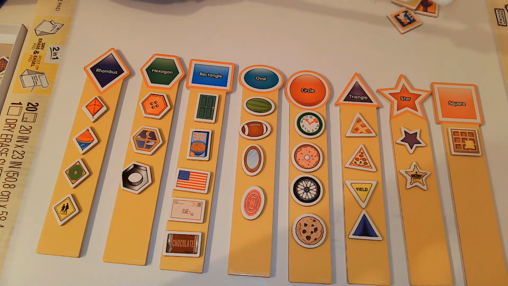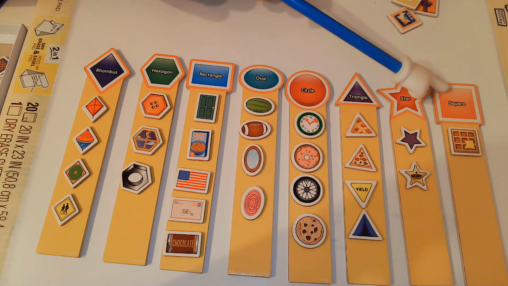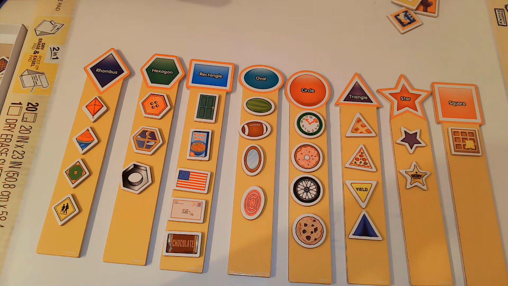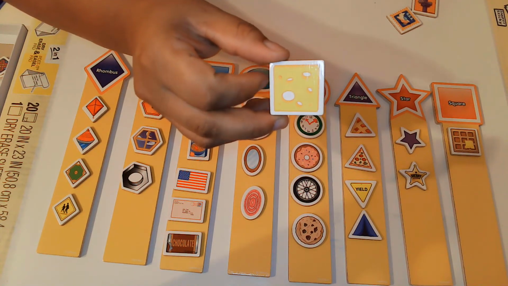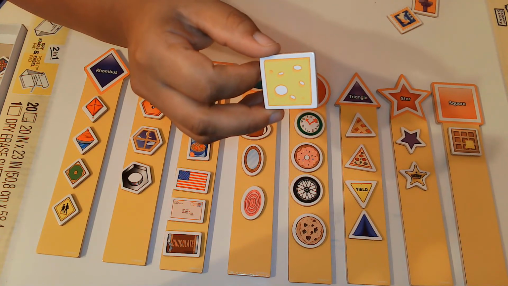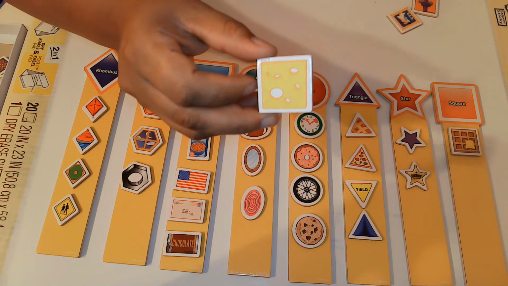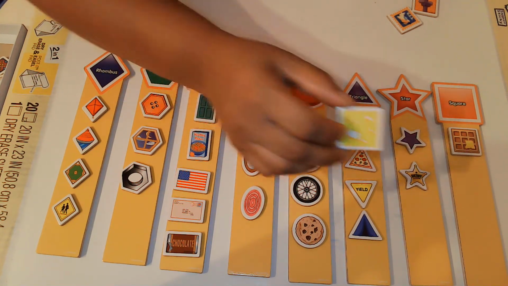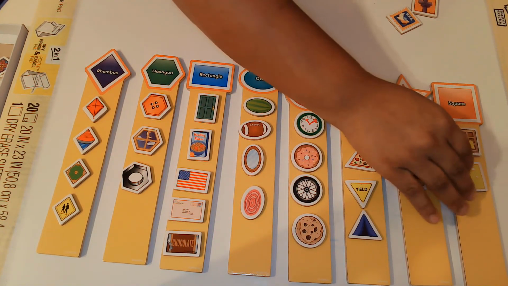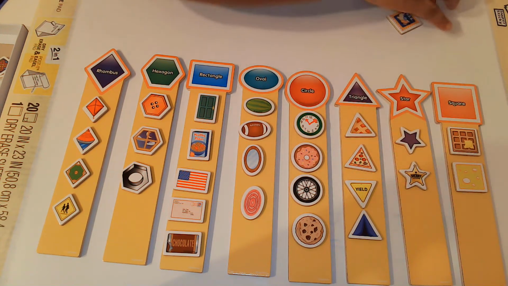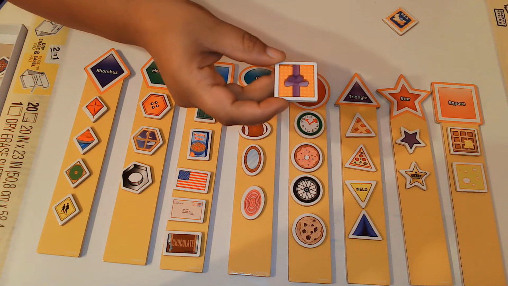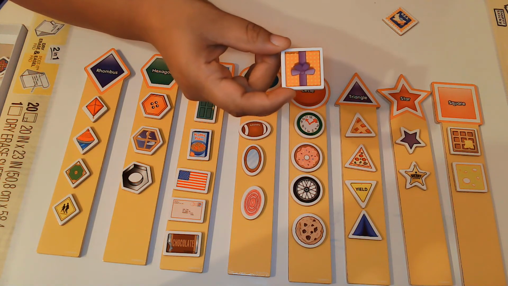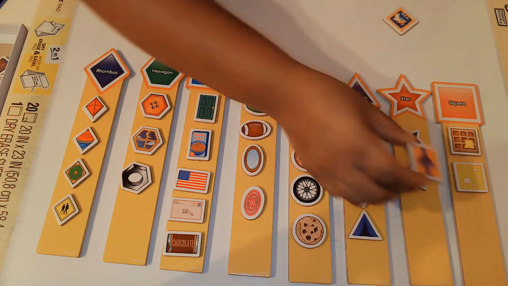All right, and the last one we're going to look at is a square. So look, this is some cheese, and you probably eat cheese. Some of you don't like cheese, and that's okay. But this cheese is the shape of a square. Oh, look, this is a present. You probably get presents on your birthday, and guess what? This present is the shape of a square too.